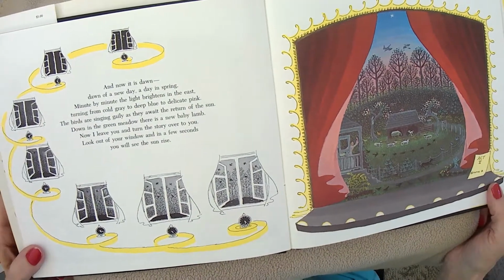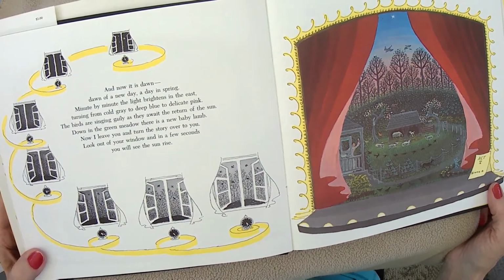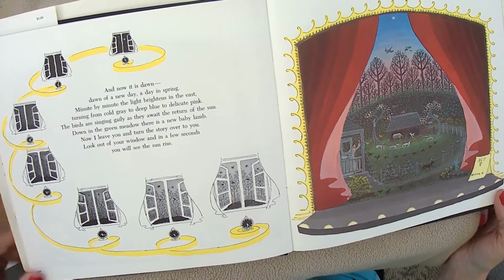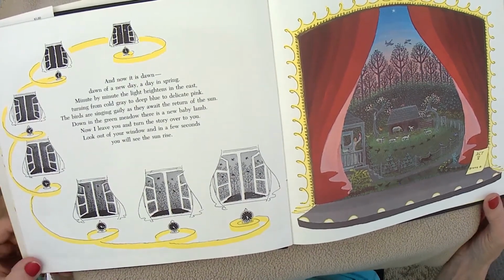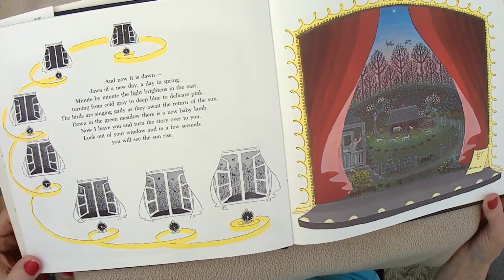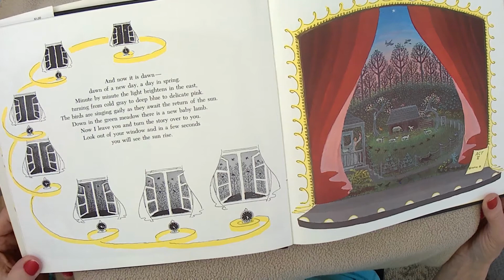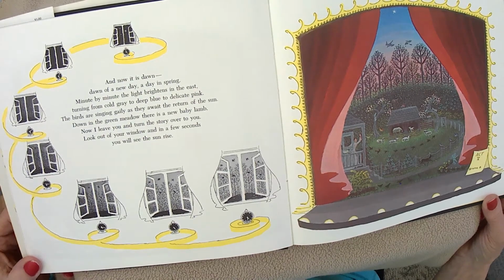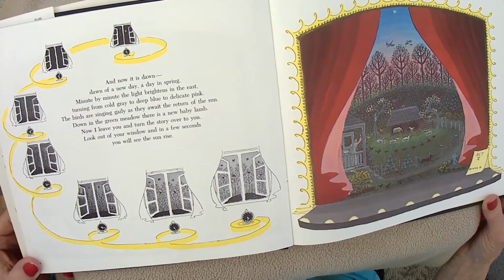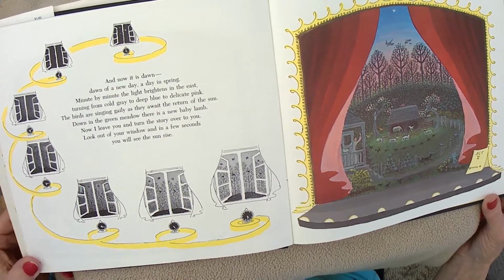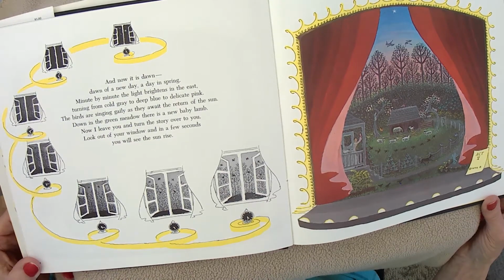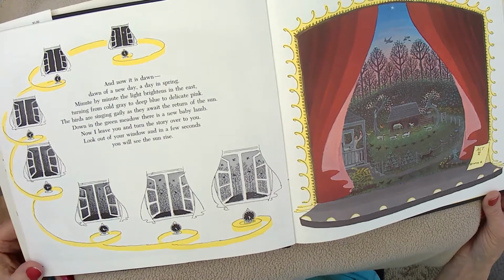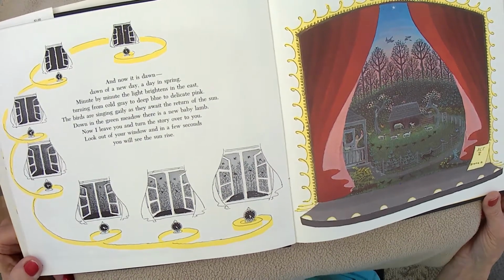And now it is dawn, dawn of a new day, a day in spring. Minute by minute the light brightens in the east, turning from cold gray to deep blue to delicate pink. The birds are singing gaily as they await the return of the sun. Down in the green meadow there is a new baby lamb. Now I leave you and turn the story over to you. Look out your window and in a few seconds you will see the sunrise.